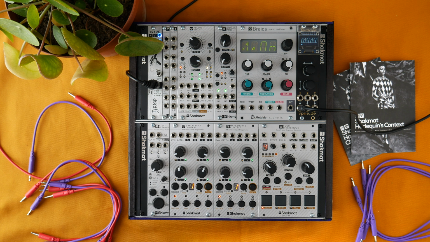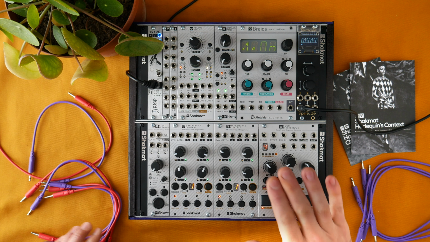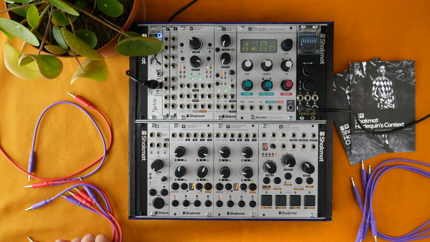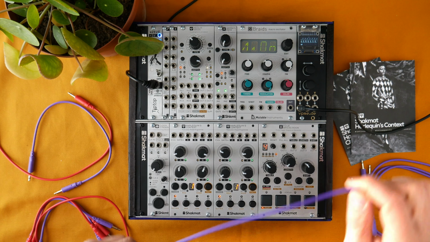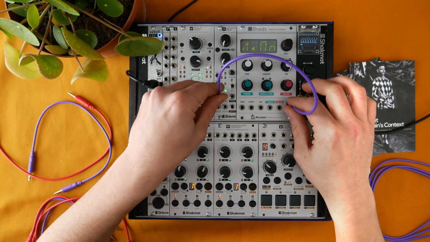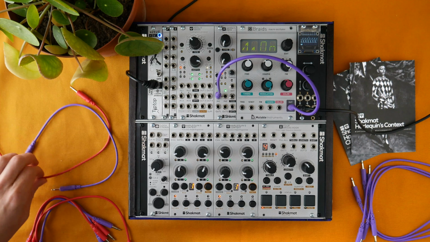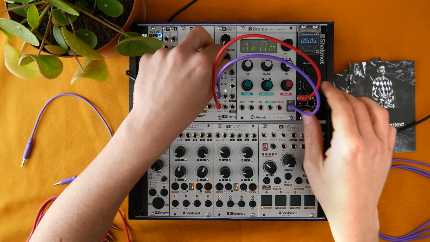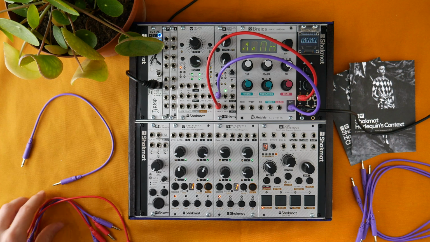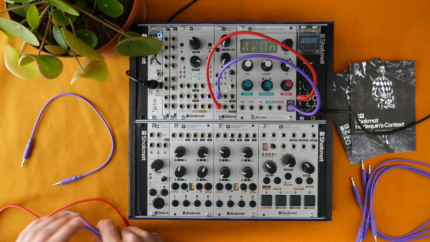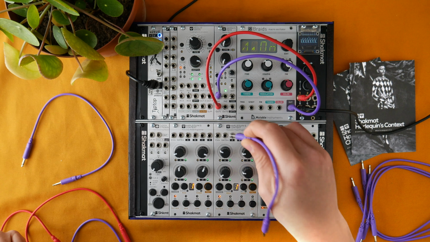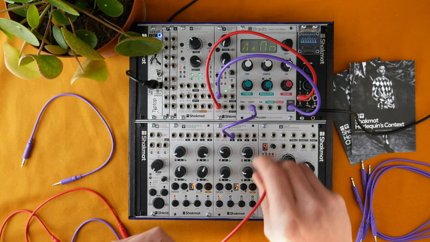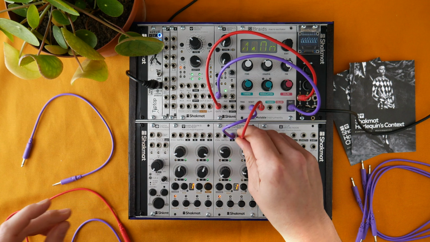Let's have an example and patch our Harlequin's context into a Braids. So first, let's grab the output of the Braids. Let's send the output of the Braids into a Gemini to have control over volume, and then patch into a Zero Scope. Let's now take the 4 outputs of the Harlequin's context into the 4 CV inputs of the Braids.